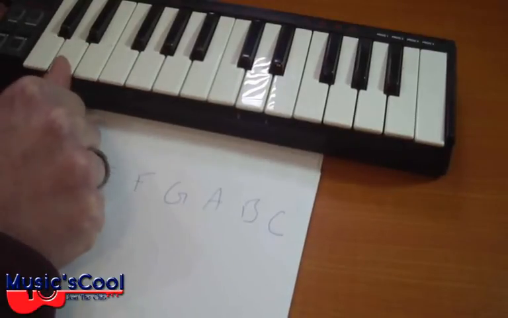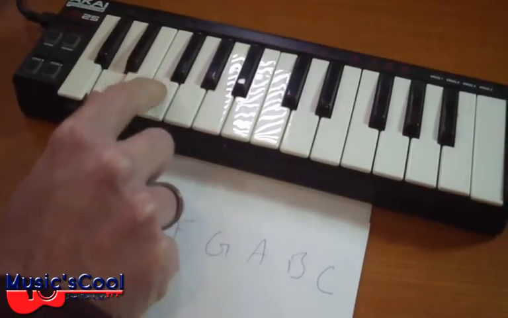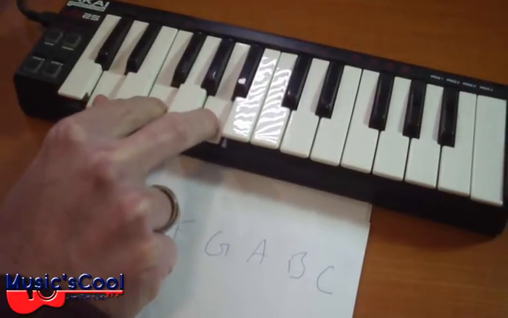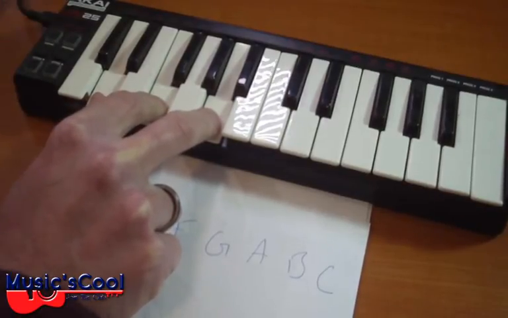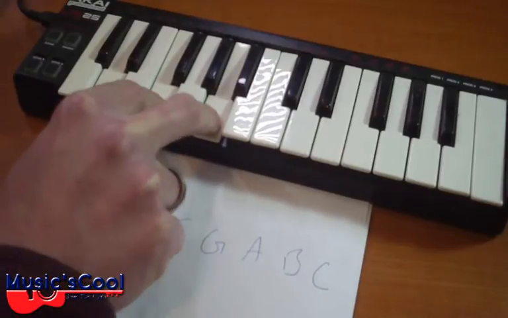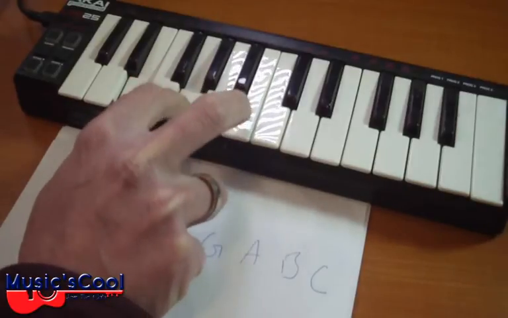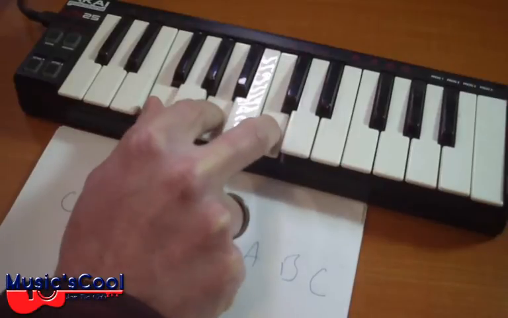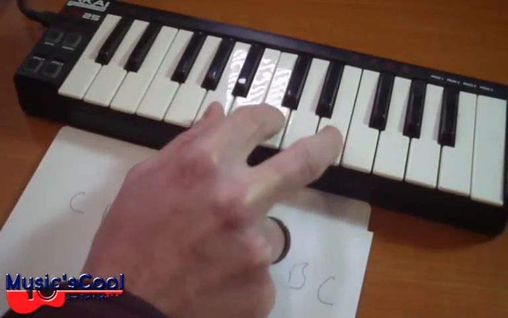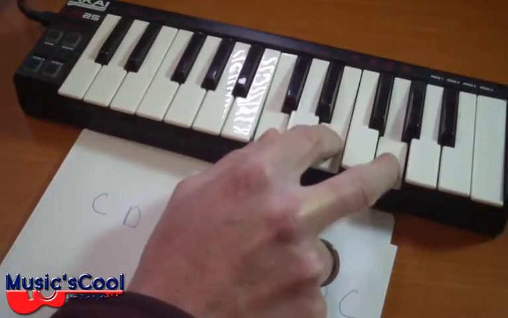I can also go to the D here and do the exact same thing. Skip a note, skip a note, skip a note, and there's my D chord. It happens to be a D minor, but don't let that confuse you. I'll explain that in a minute. If I go to the third note of the scale, there's the E. I can also build a chord from there. Same for the fourth, the fifth, the sixth, the seventh, and then we're back to 1 again.